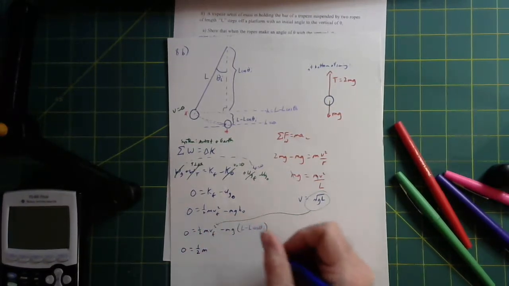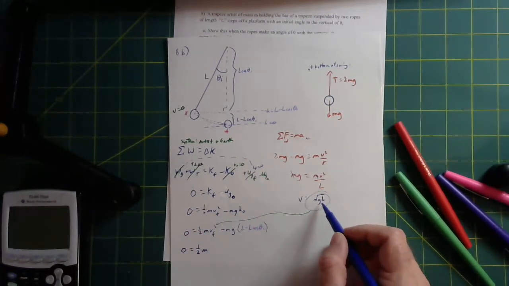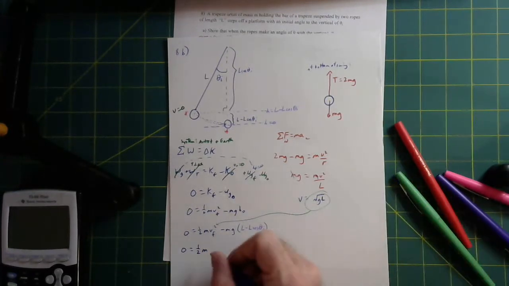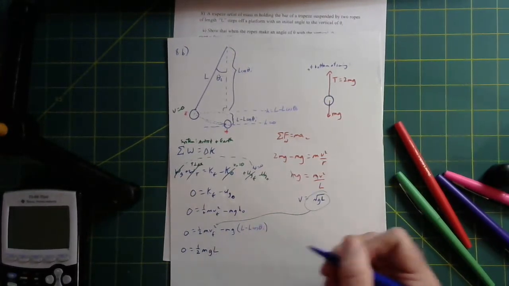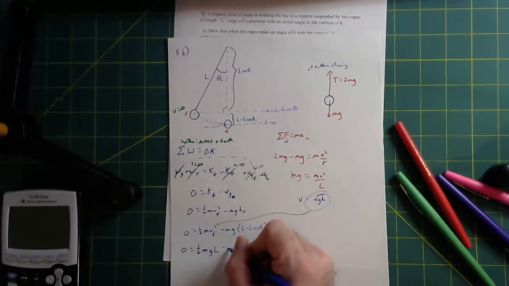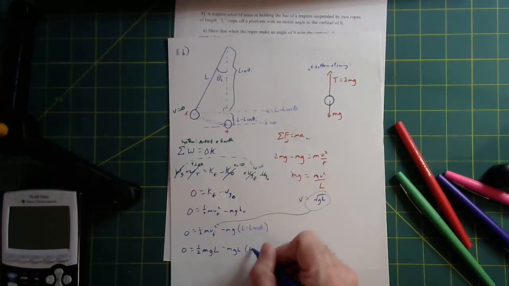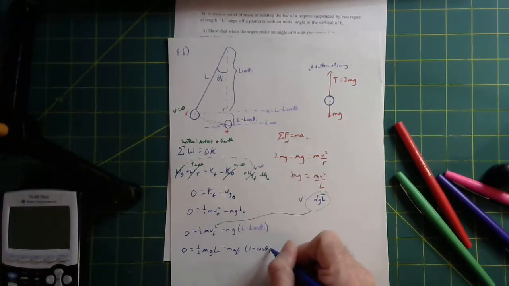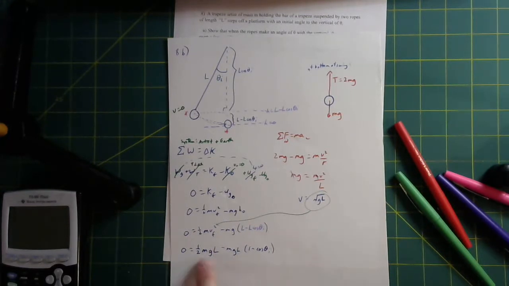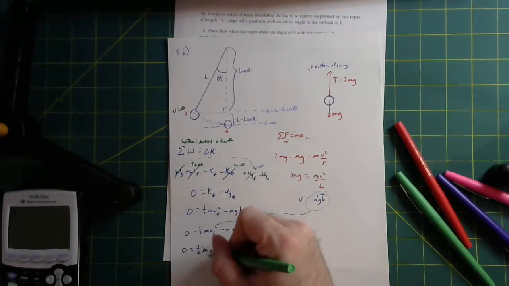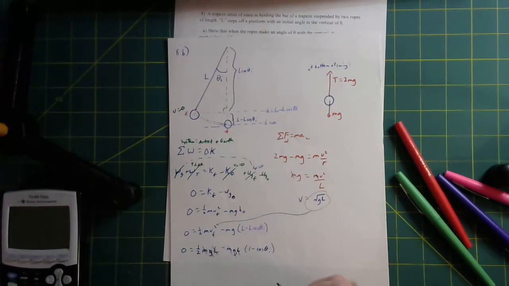So 1/2 m. Now v final squared, I'm going to take this root GL and square it. I'm just going to take the radical off, so it's just going to be GL. Minus mg. I'm going to factor that L out: 1 minus cosine theta I. Look at this. What's in every term? There's an MGL in every term. So if I divide through by MGL, bam, bam, bam, right? Look at that.